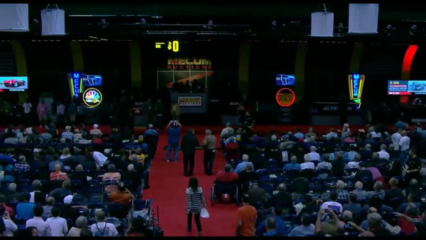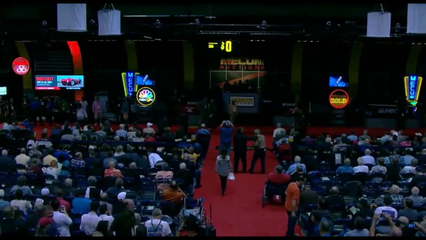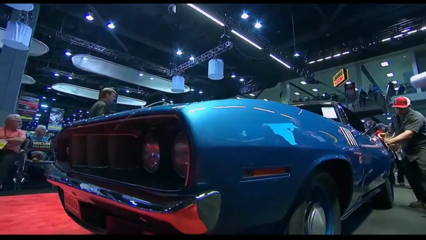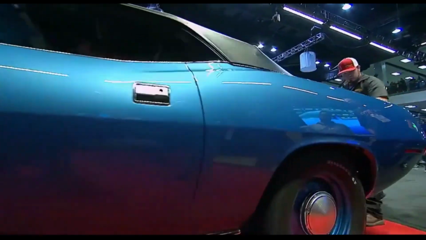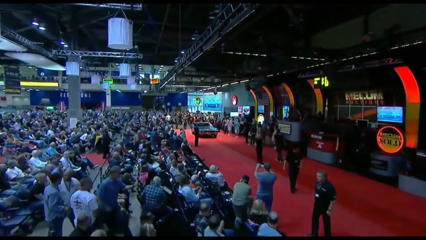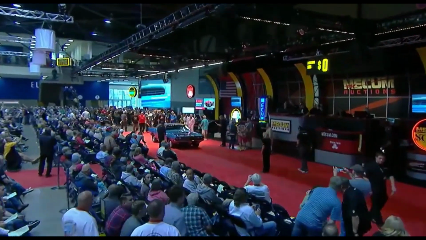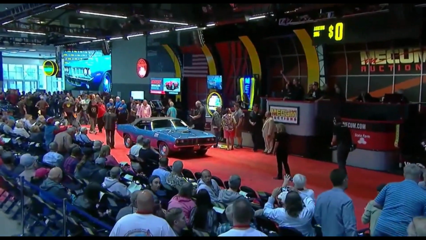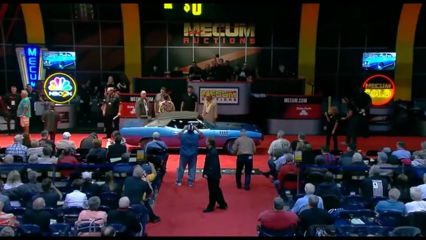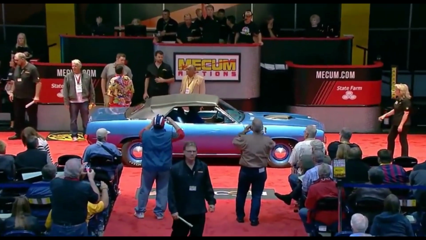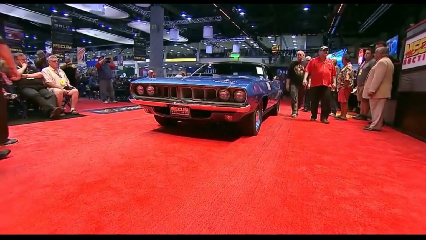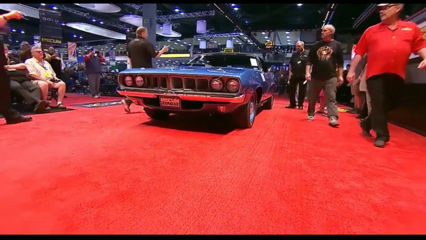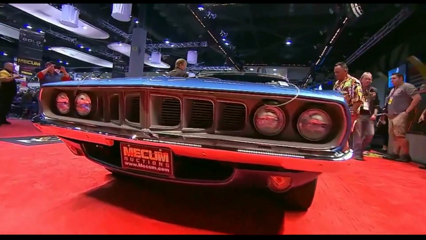Well, ladies and gentlemen, here in Seattle and watching around the country on NBCSN, it is time to bring out one of the most desirable and valuable muscle cars on the planet. A 1971 Hemi Cuda 4-speed convertible, one of only 11 built, only 2 were sold here in the U.S. This is the documented only numbers matching 71 Hemi Cuda 4-speed convertible known to exist. Mark Delzell, let's sell this car.